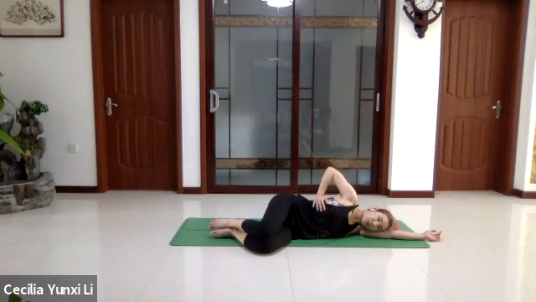Just imagine that you have a hand inside your ribs. And when you inhale, the imaginary hand is pushing out towards your left hand. It's like a very nice, gentle massage to your diaphragm. And you may feel the capacity of your breath on the left side.